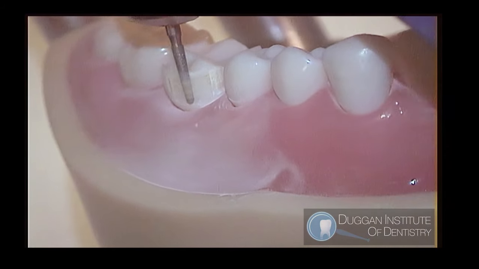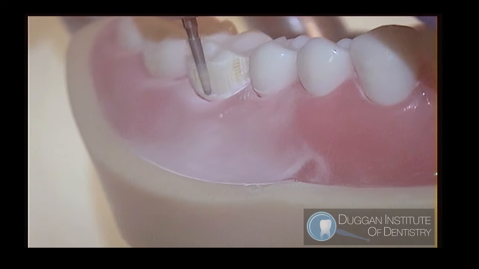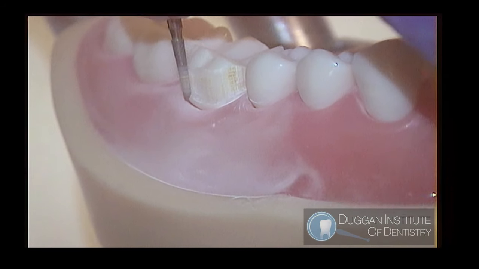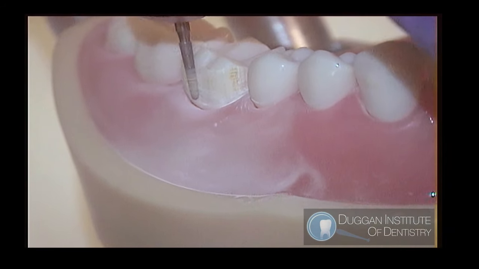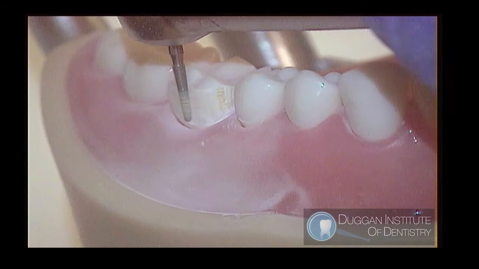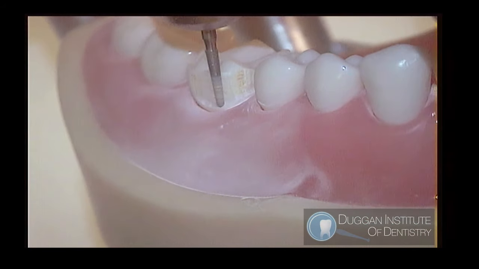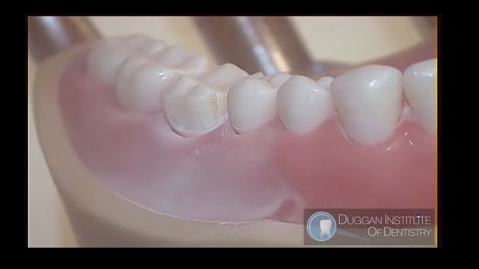The burr has a natural tapered shape that will give us a 3-degree taper. Keep the burr vertical to the long axis of the tooth. You may also take the angle from the middle third of the adjacent tooth. Gently reduce by rounding the axial surface. Be careful not to taper or tilt the burr away from the axis of the tooth.